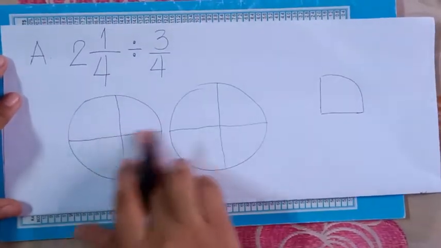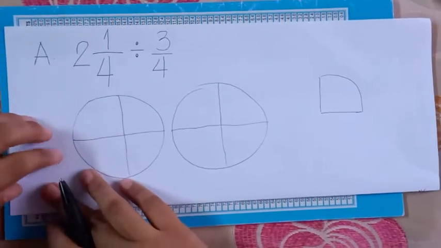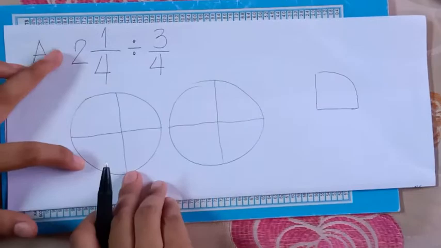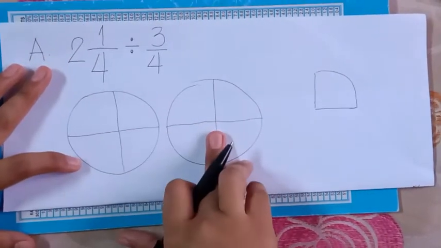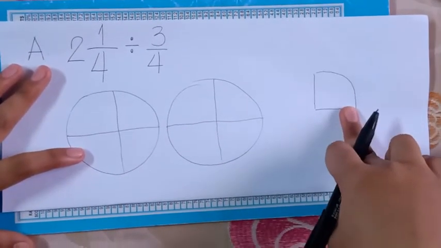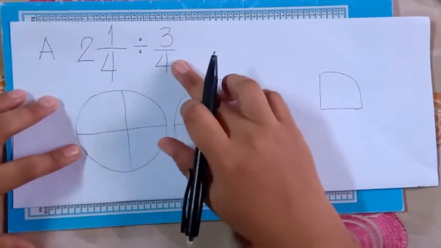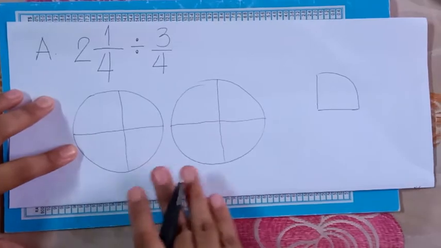Now we simply show our first fraction, which is 2 wholes and 1/4. Now we need to find how many 3/4 are there in our 2 and 1/4.